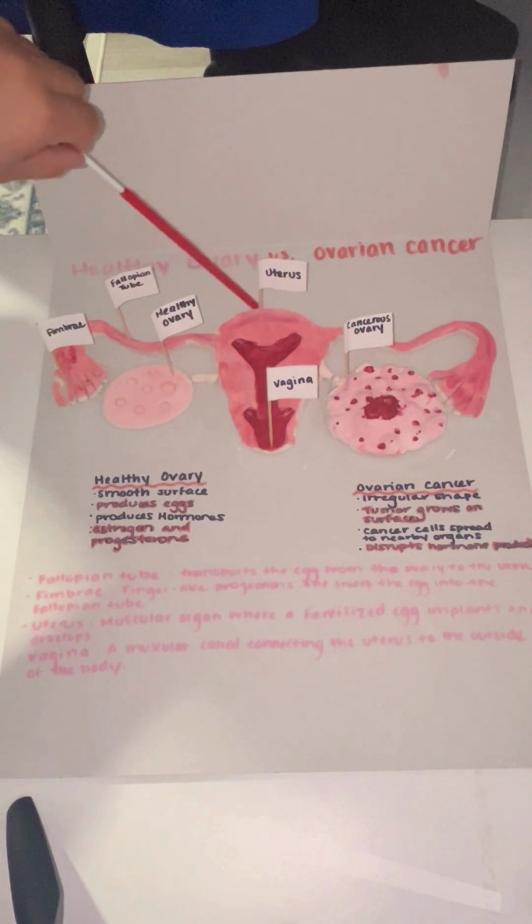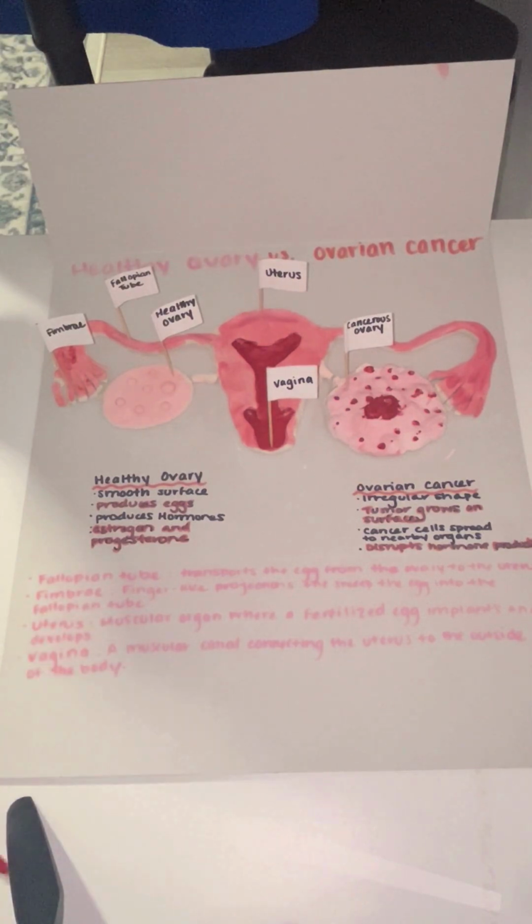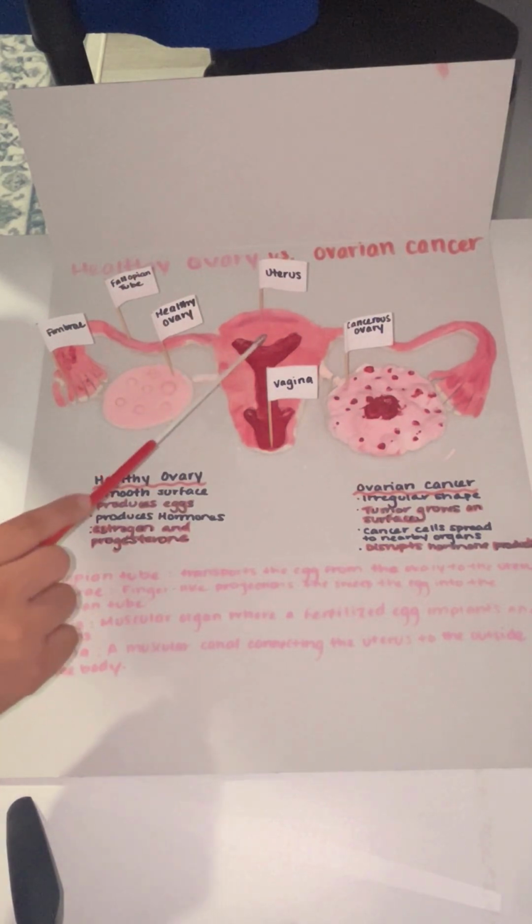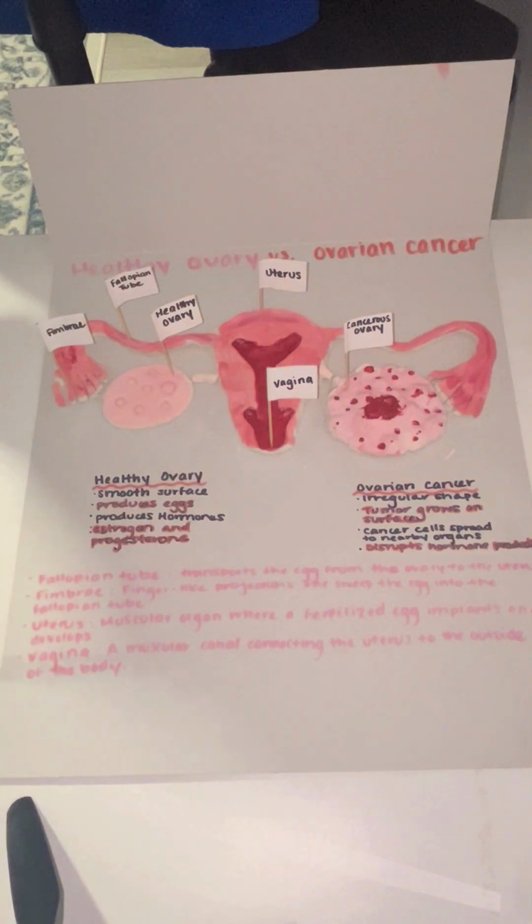Now we can move on to the uterus. The uterus is a muscular organ where a fertilized egg implants and grows during pregnancy. Below the uterus, we have the vagina. The vagina is a muscular canal that connects the uterus to the outside of the body.